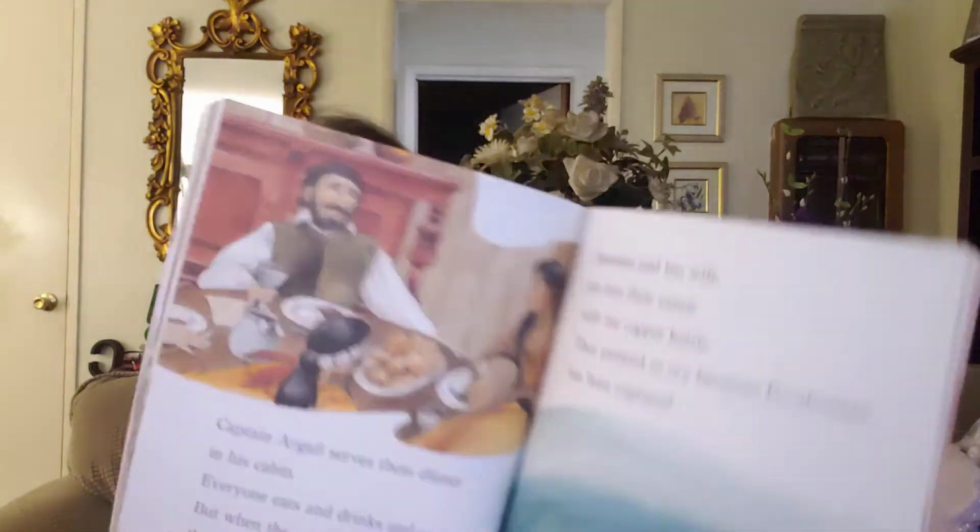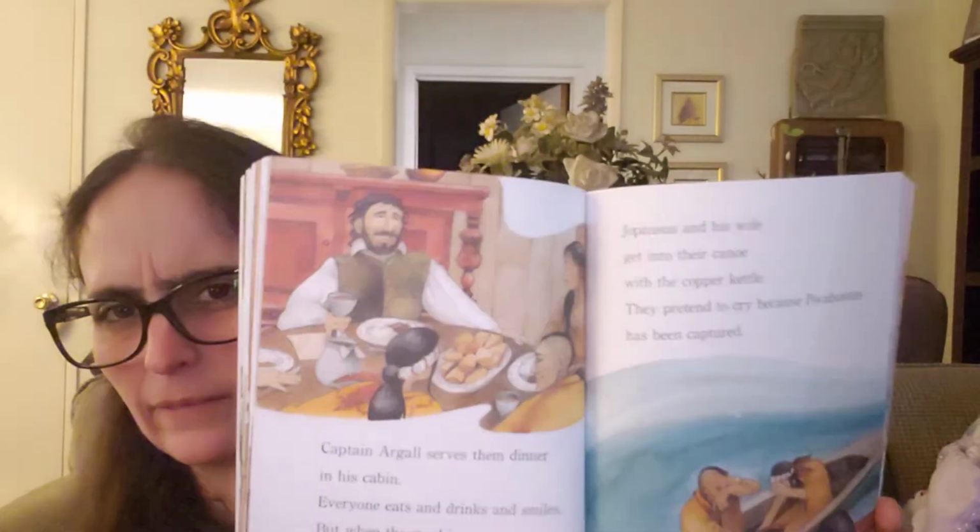Captain Argall serves them dinner in his cabin. Everyone eats and drinks and smiles. But when the meal is over, the captain says Pocahontas is his prisoner. She is frightened, but she does not cry. Joe Passus and his wife get into the canoe with the copper kettle. They pretend to cry because Pocahontas has been captured. Why are they pretending?